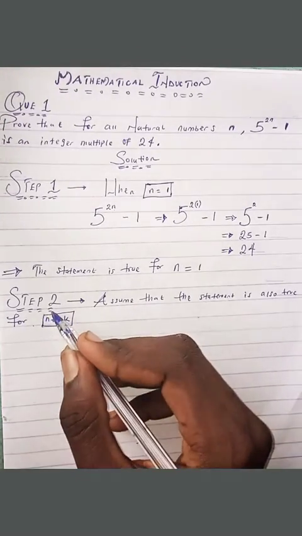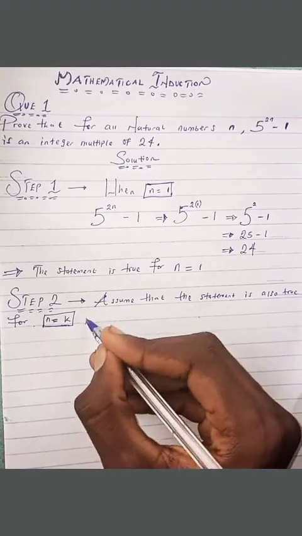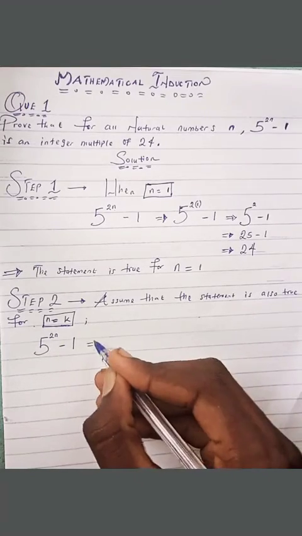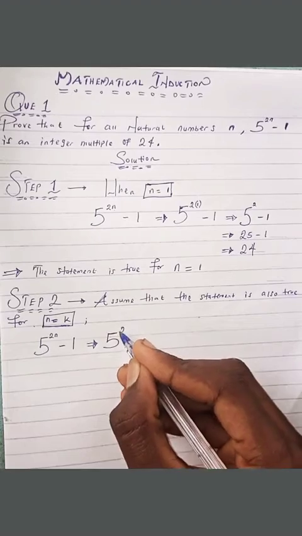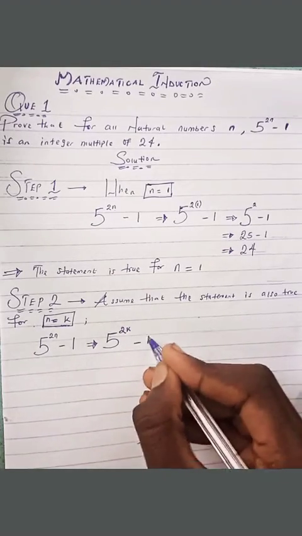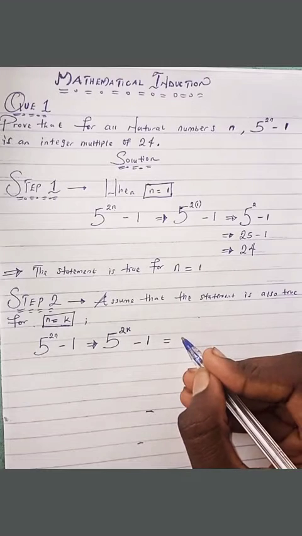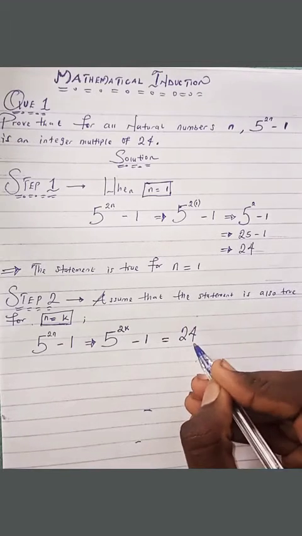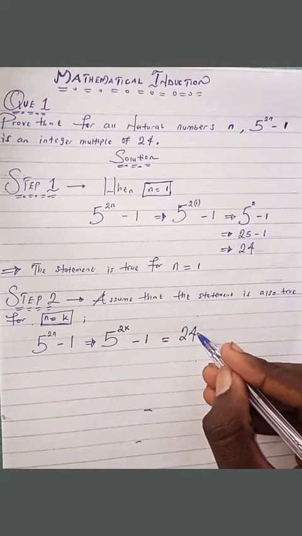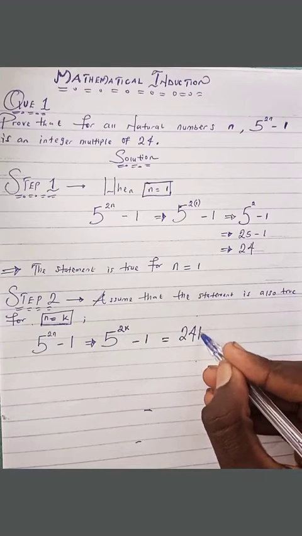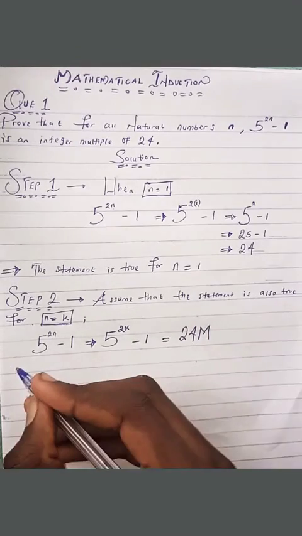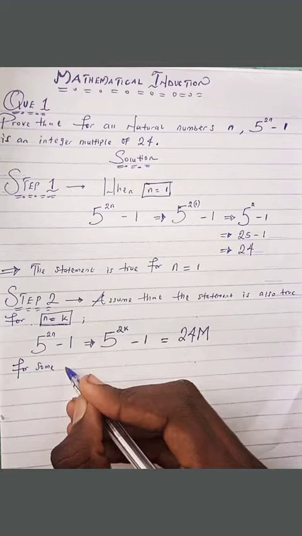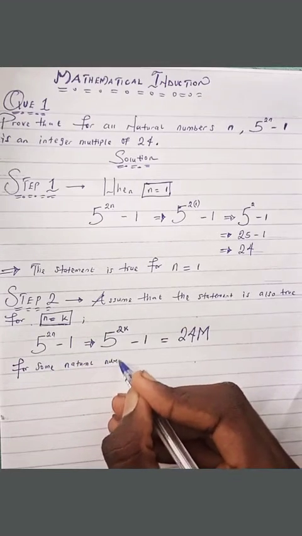When n is k. So if I put n equals k into this expression I was given, 5 raised to the power of 2n minus 1, then I'll have 5 raised to the power of 2k, where n is k, then minus 1 is equal to what? I don't know. But I can say that the result is 24 multiplied by any natural number. I can represent a natural number by big M, for some natural number n.